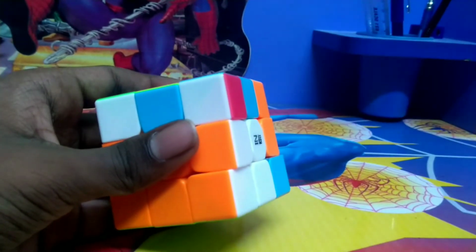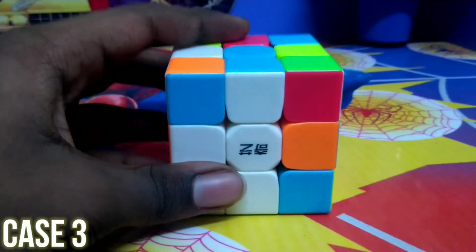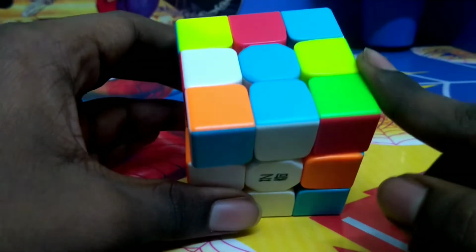So let's use the formula. No need to remember the formula, it will be just saved into your muscle memory. And then our pair is inserted. Now let's go for case 3. In case 3, the green piece is on the top.